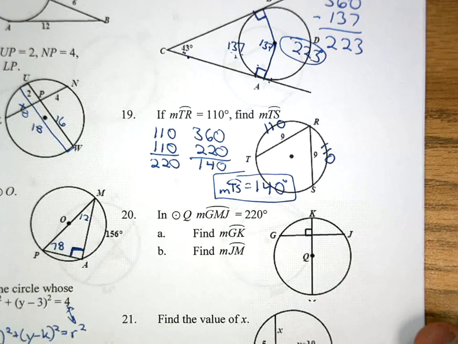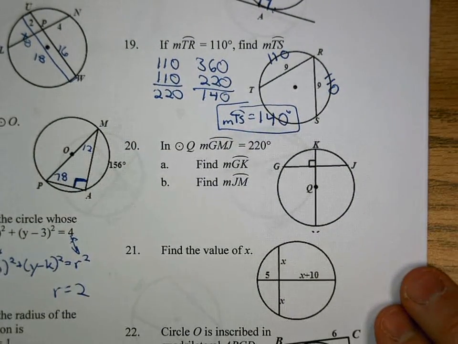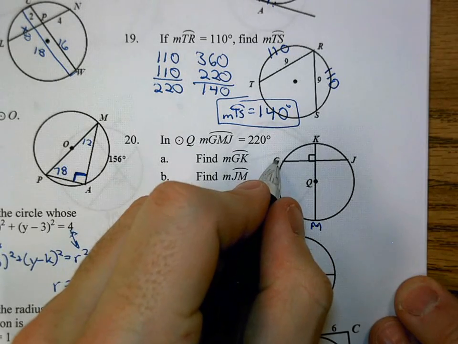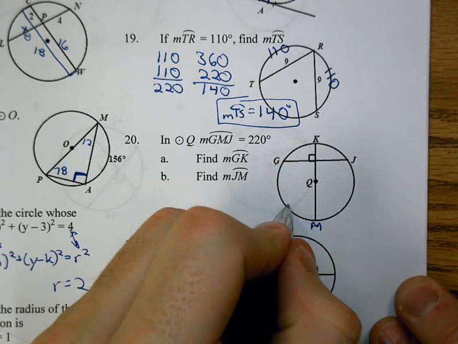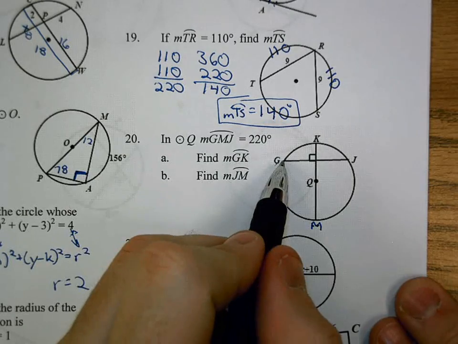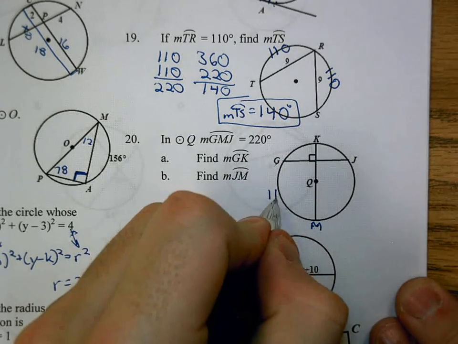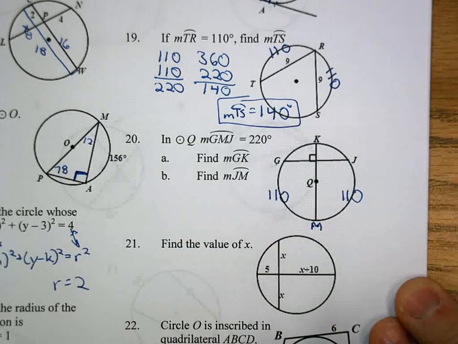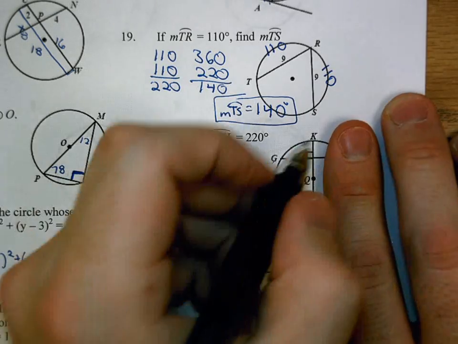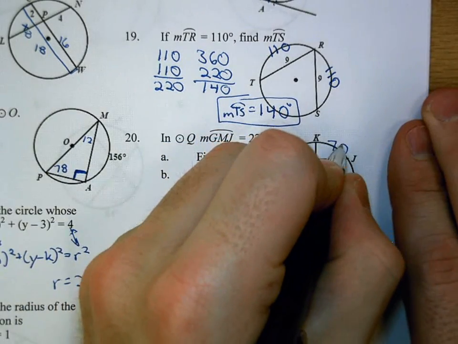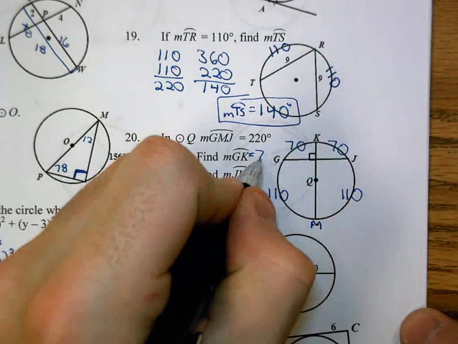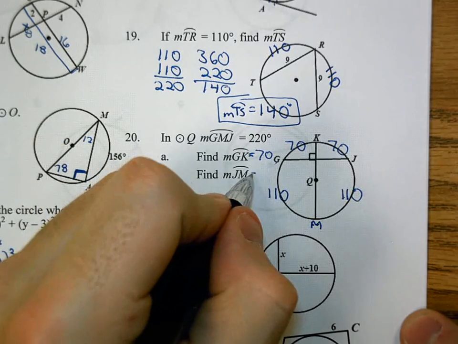That's what's left over. In number 20, we're looking at GMJ, which is 220 degrees all the way around here. Now, KM is the diameter. That cuts the circle in half, so 220 is also cut in half, so we know that this is 110 as well as this is 110. On this left side of the circle, I have 110 already, which leaves 70 up here, and we'll also get 70 up there. Now I've filled them in, so I can find the parts that I need. GK is what we found, 70. JM would be 110.